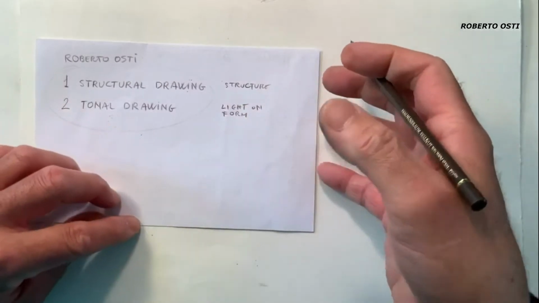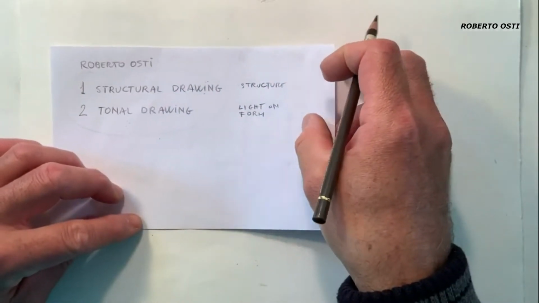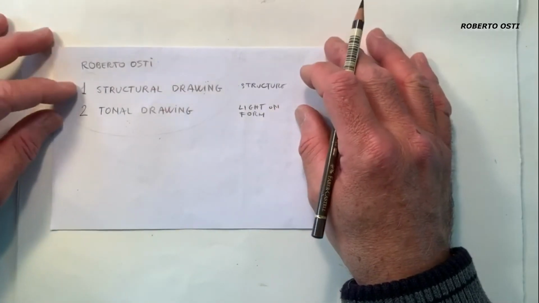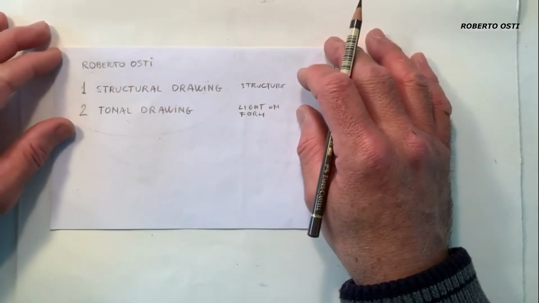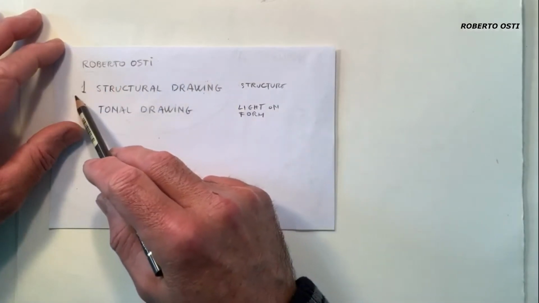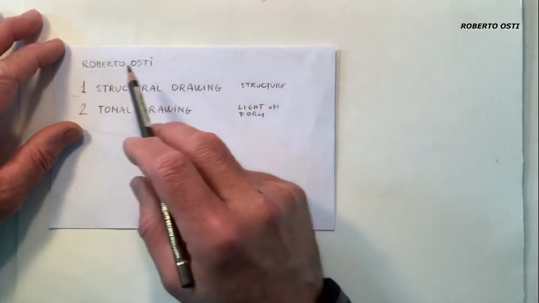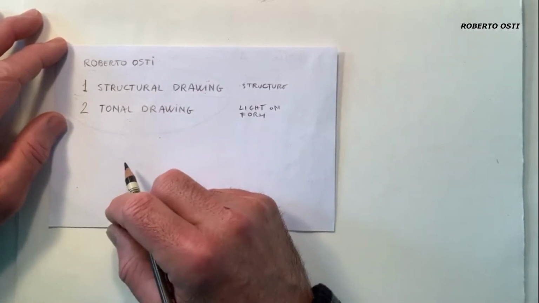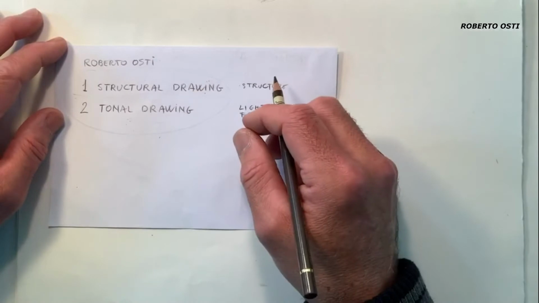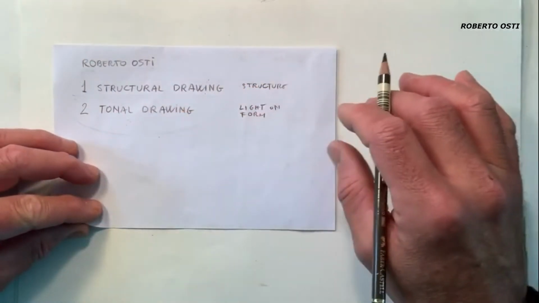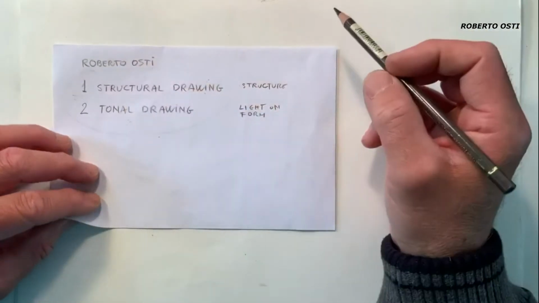With that, I'm going to prepare a few demos that you can follow along with me. I'm going to start by drawing a cylinder using the structural method, and then I'm going to draw a sphere using the tonal method. And we'll see what the defining characteristics and techniques for each method are.